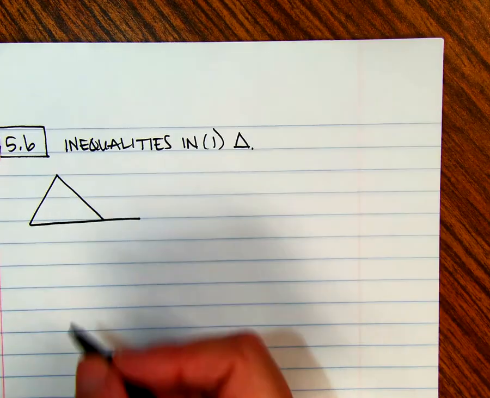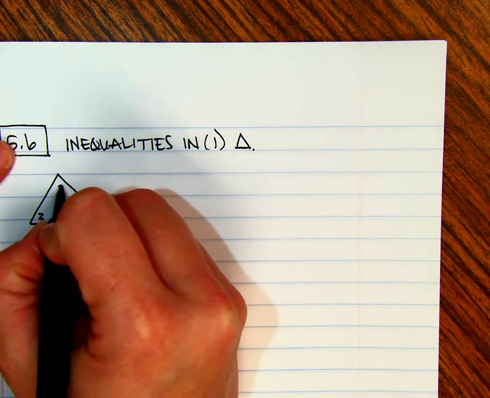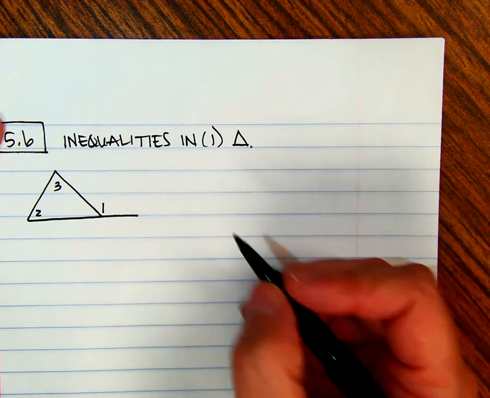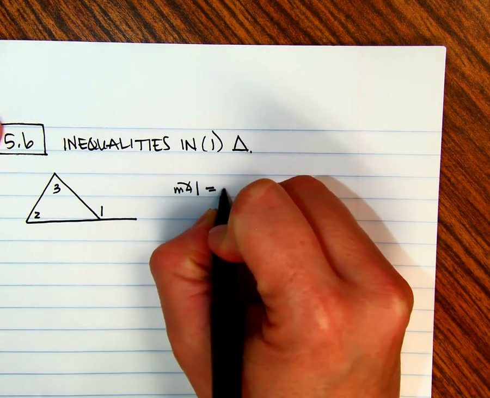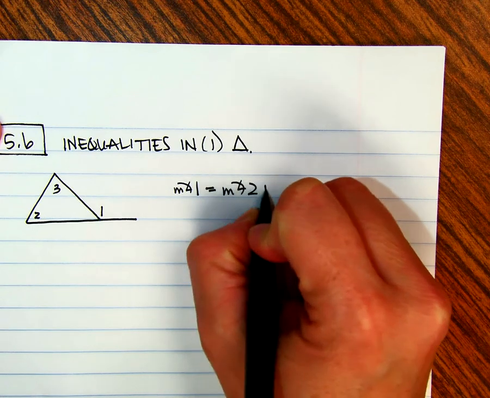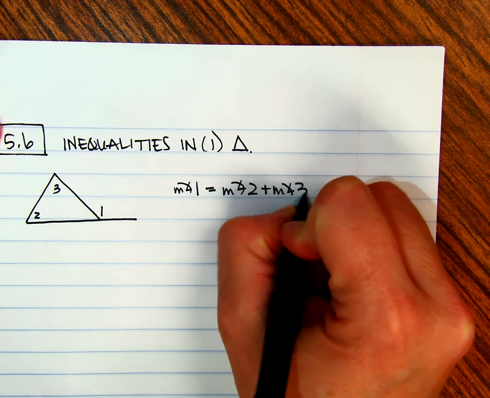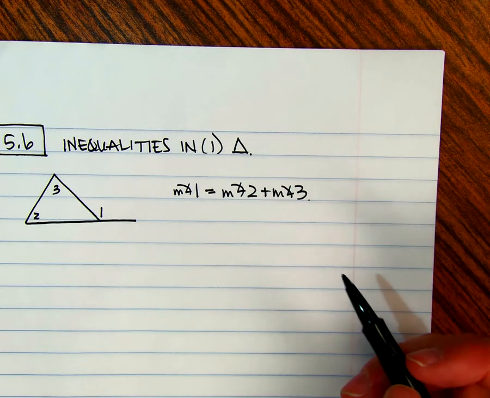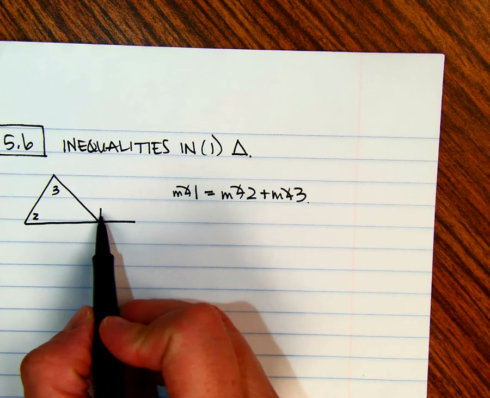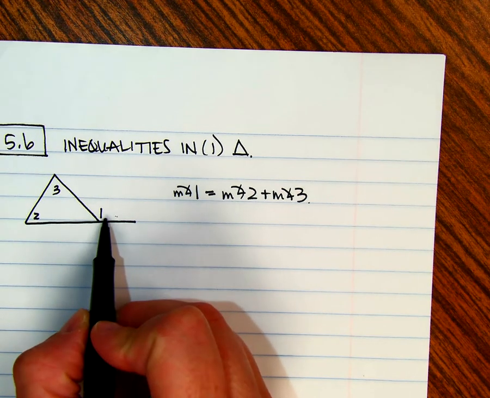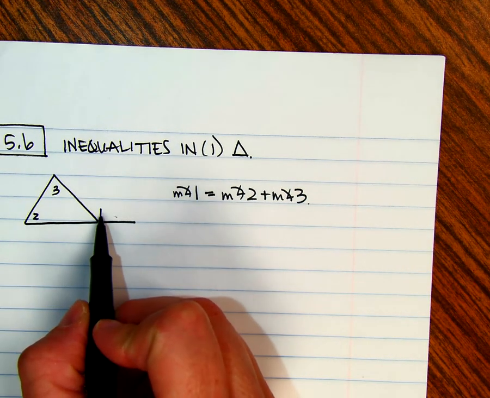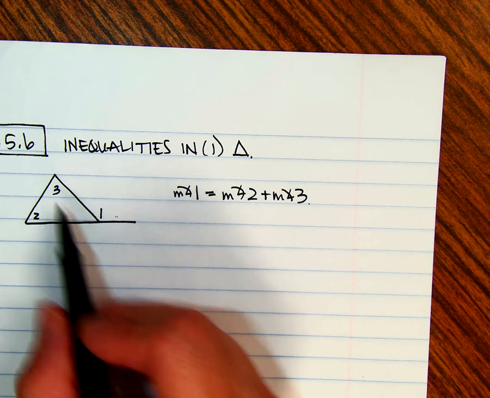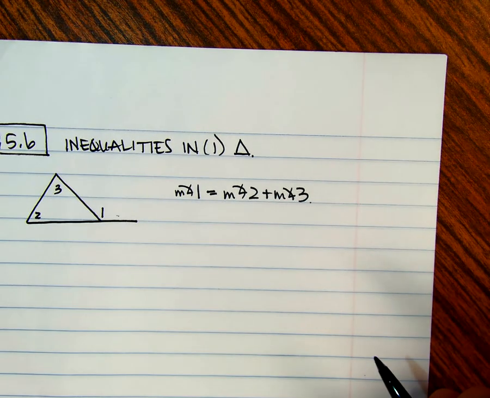We had talked about this one earlier in the trimester, and that is the fact that the measure of angle 1 equals the measure of angle 2 plus the measure of angle 3. The corollary just talks about the fact that the measure of angle 1 obviously has to be bigger than the measure of angle 2, and the measure of angle 1 obviously has to be bigger than the measure of angle 3. Honestly, I don't think that corollary is that important.